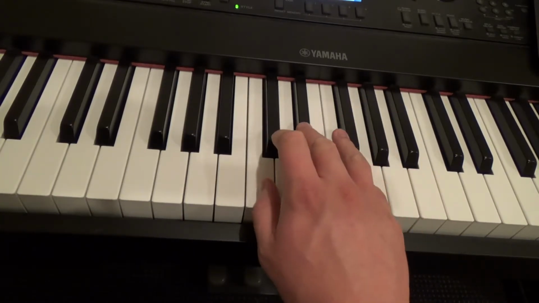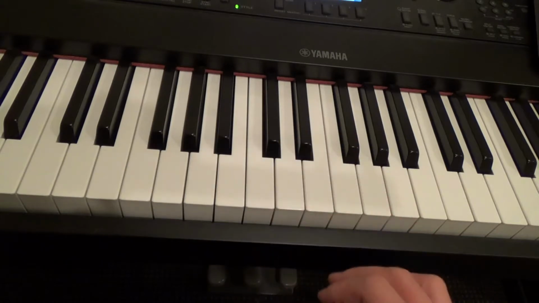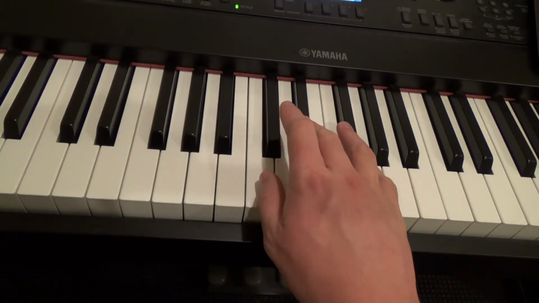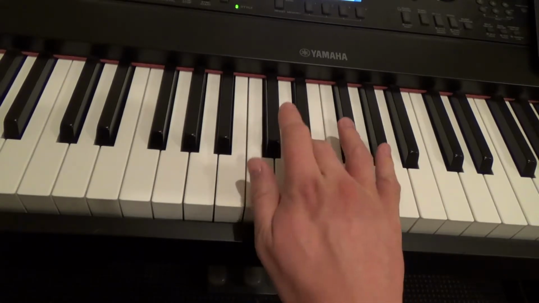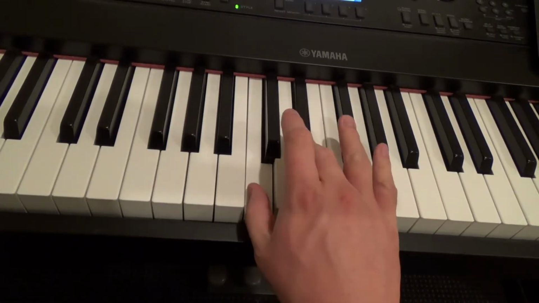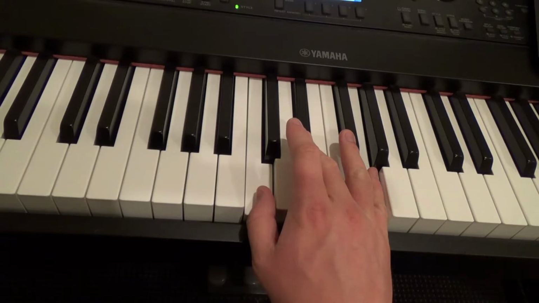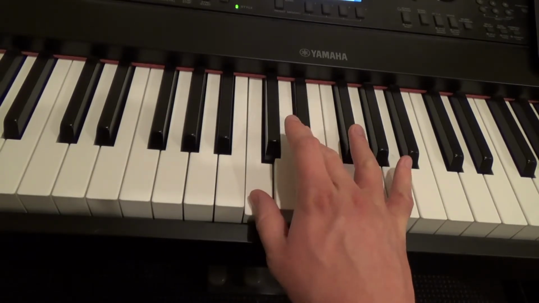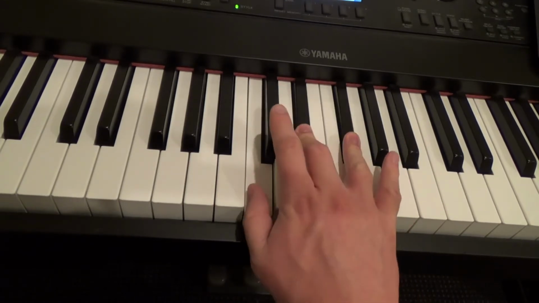Same with the diminished triad, which is like the symmetrical version of a minor triad. A minor triad is a minor third followed by a major third. A diminished triad is, you guessed it, a minor third followed by a minor third.